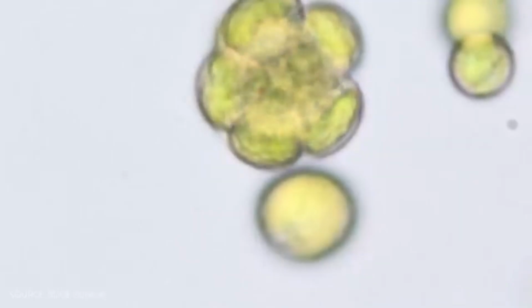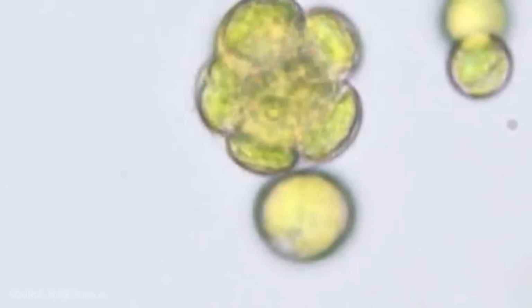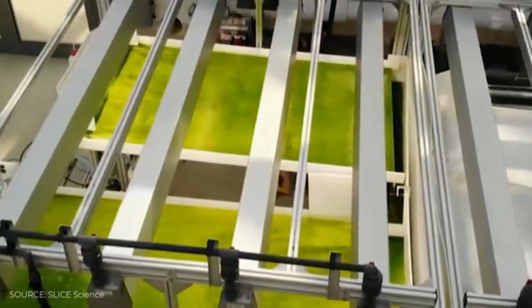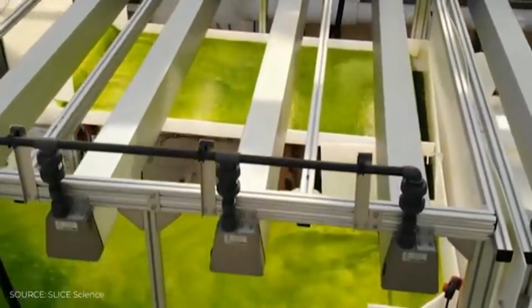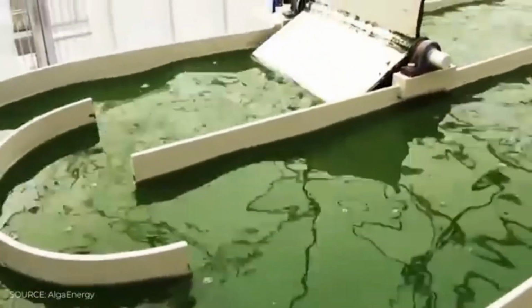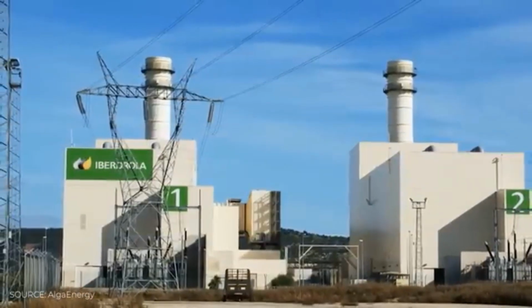It's probably better to think of it as a method of carbon utilization. Algae requires carbon dioxide for photosynthesis, the process that converts sunlight into chemical energy stores while producing oxygen. Thus, the greater the concentration of carbon dioxide we have, the faster the algae is able to grow, and so Alga Energy uses carbon dioxide-rich flue gases from a power plant as its source.